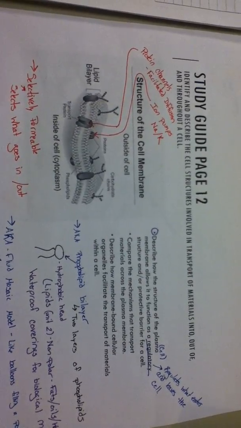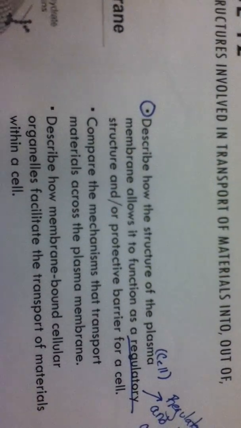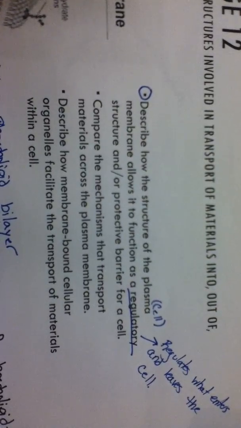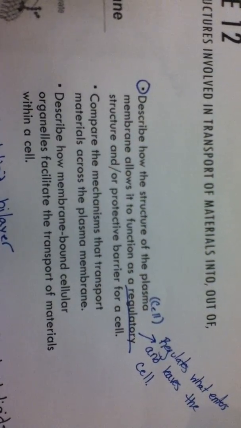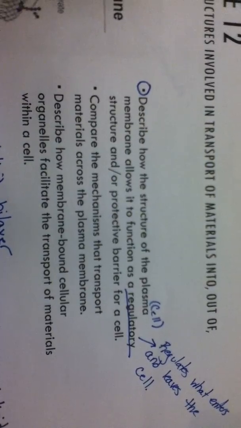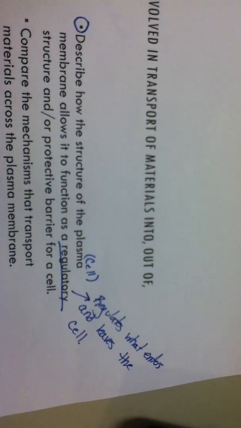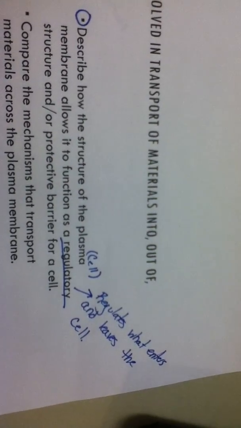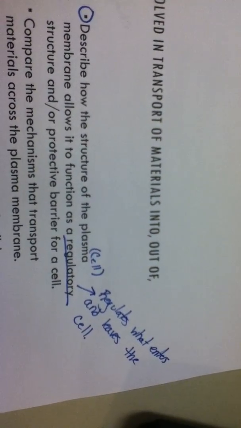So obviously we're talking about cell membrane type things here. The first thing I'm going to go over with you is describe how the structure of the plasma membrane allows it to function as a regulatory structure and or protective barrier for a cell. Remember, you might see it written as a plasma membrane. It might be written as cell membrane. Be prepared to know what both of those are.